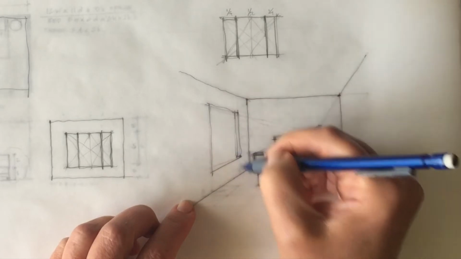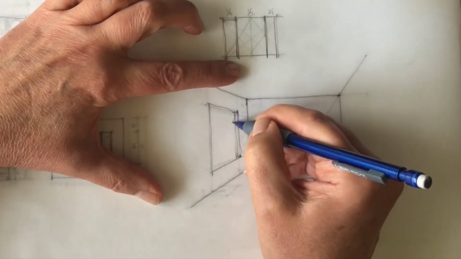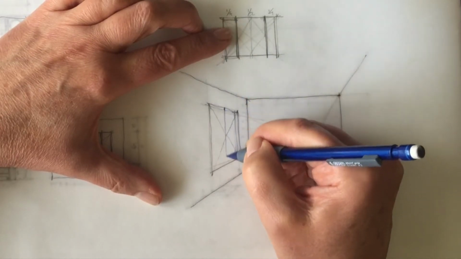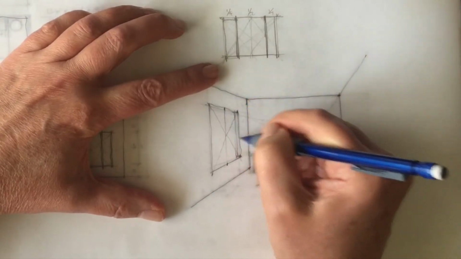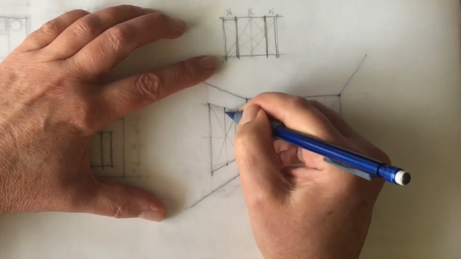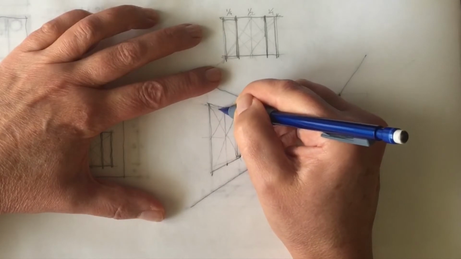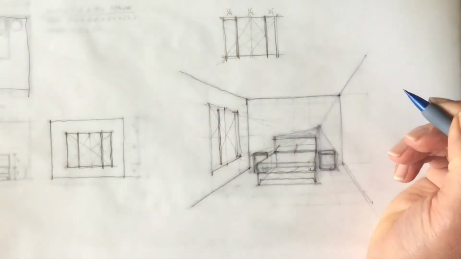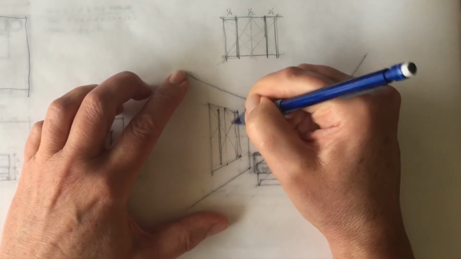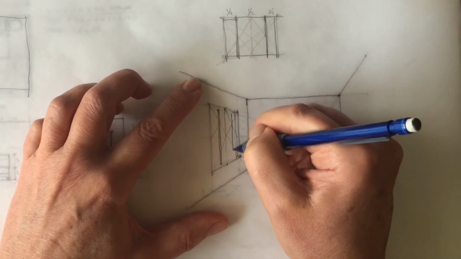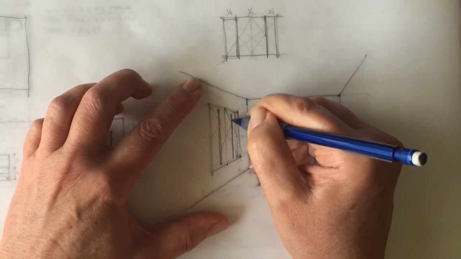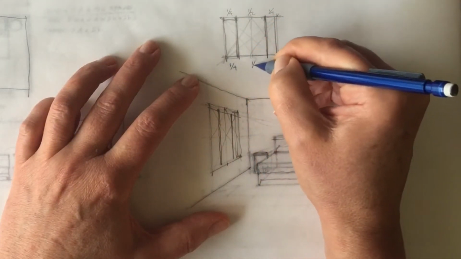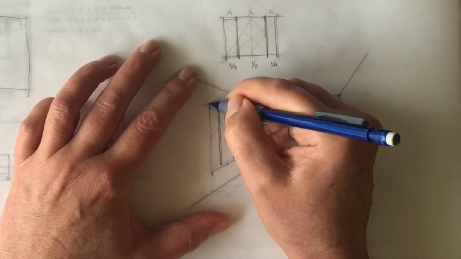And I get to do the exact same thing here now in perspective. I just find the center point, and once I can find the center point, I can then divide this in half one more time and commit to where that window mullion will be located. And there it is there. And then on the other side, the same thing, draw that X, and then you have your other window mullion. And that is in perspective, acknowledging 1/4, 1/2, 1/4 in terms of proportions.